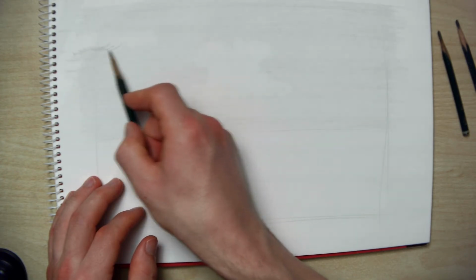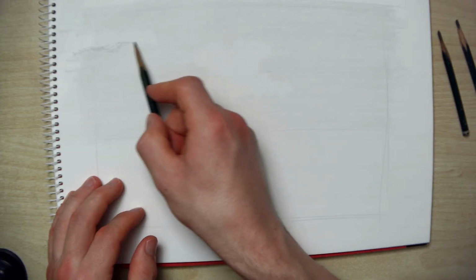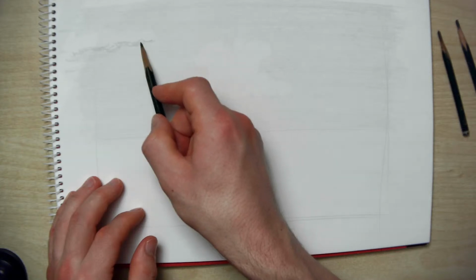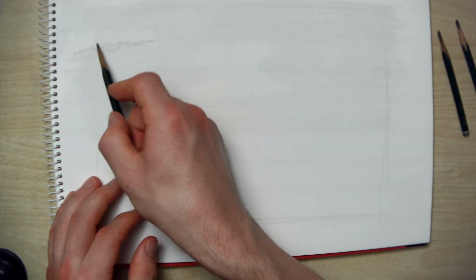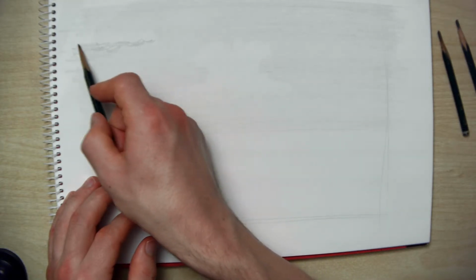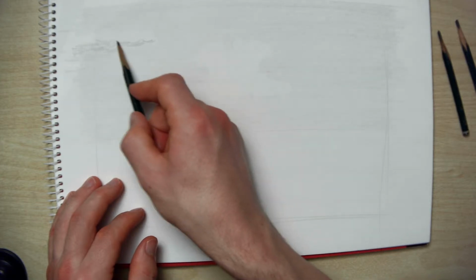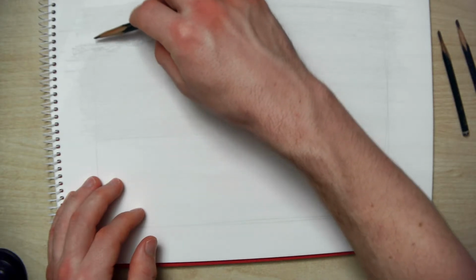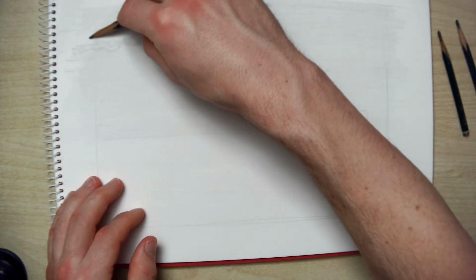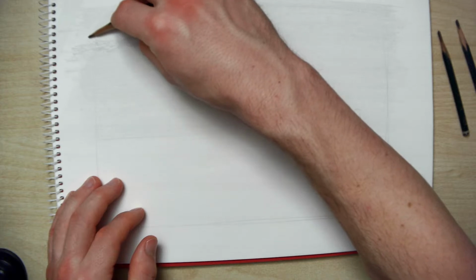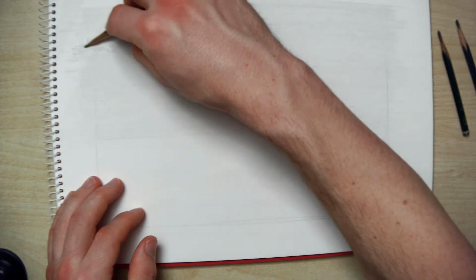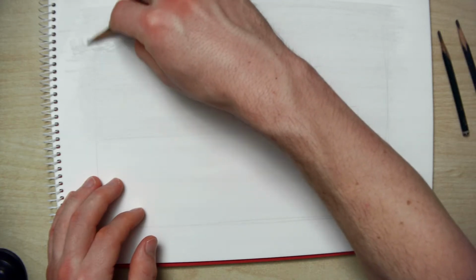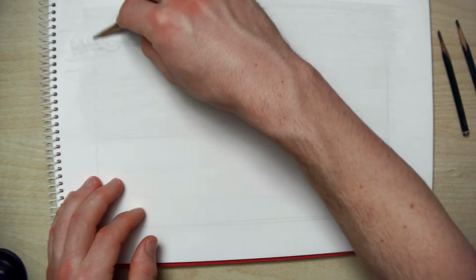I start at the bottom with very flat curves that are open to the top, leaving some gaps in between for some extra volumes in there. And then I'll try to find a wider part of the lead here, so the lines aren't too thin.